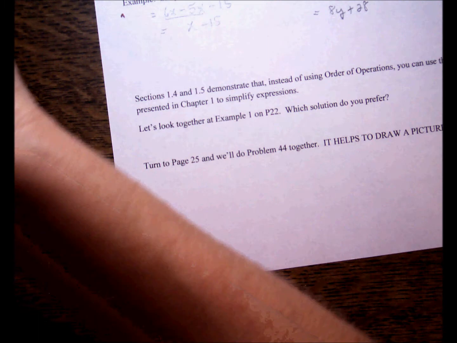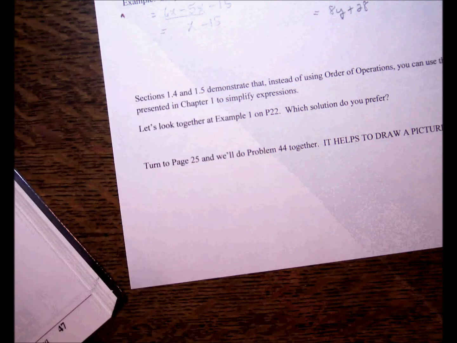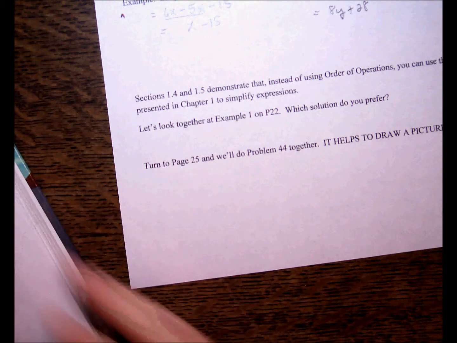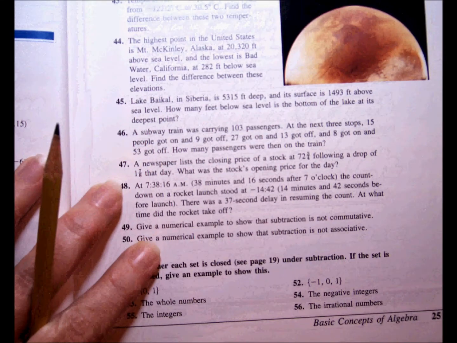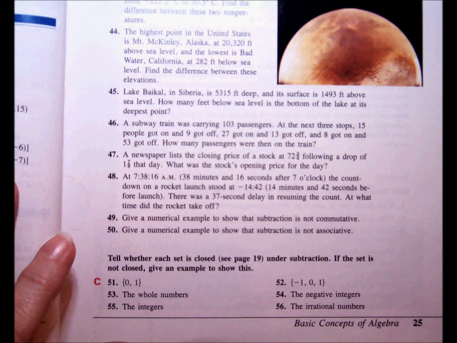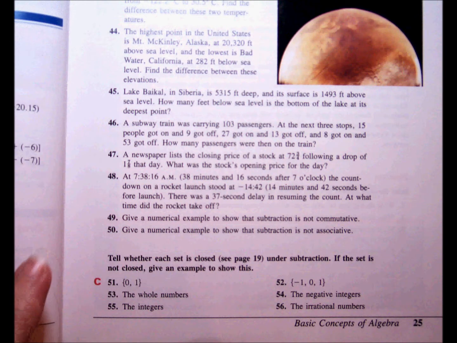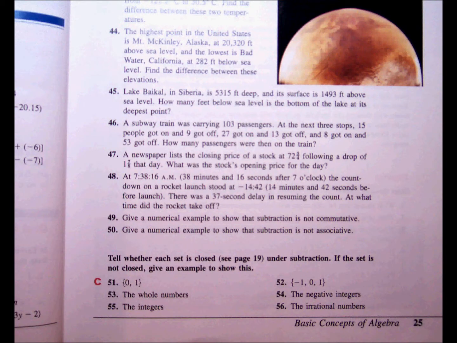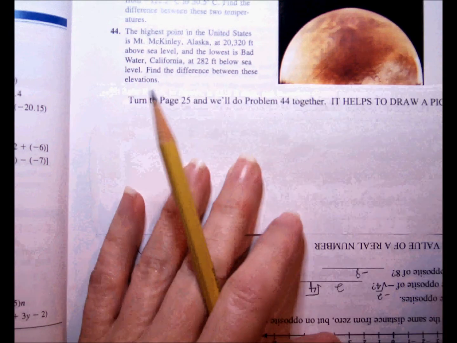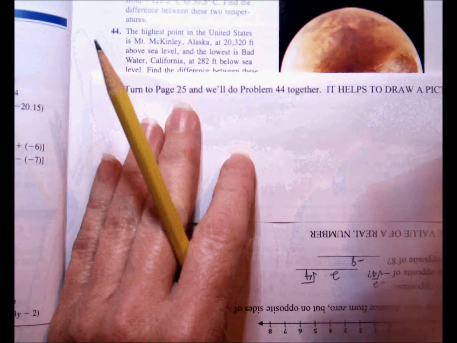Okay, the other problem I want to look at is on page 25, and it is a word problem. The main reason I want you to see it is I want you to remember that when you're doing a problem like this, it helps to draw a picture. So it's number 44 on page 25, and it says the highest point in the United States is Mount McKinley, Alaska, at 20,320 feet above sea level. And the lowest is Badwater, California, at 282 feet below sea level. Find the difference between these elevations.